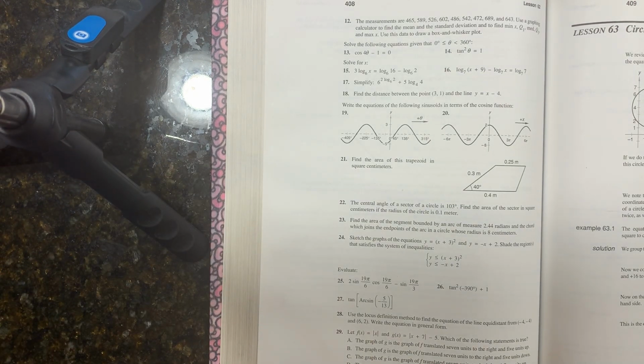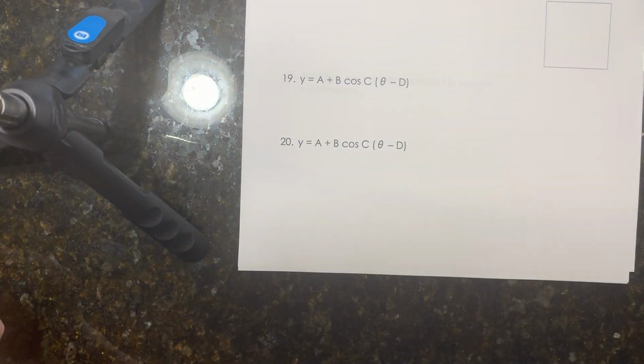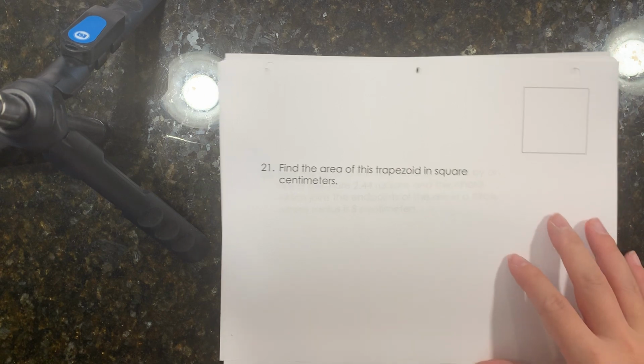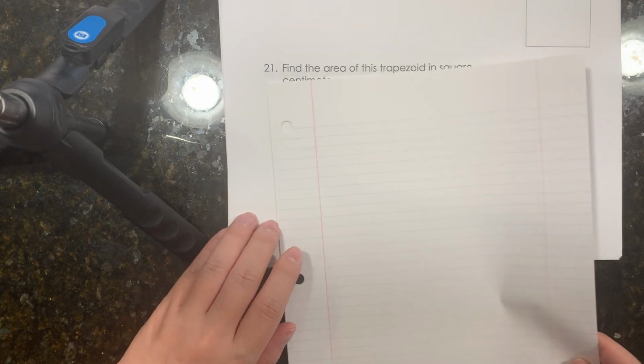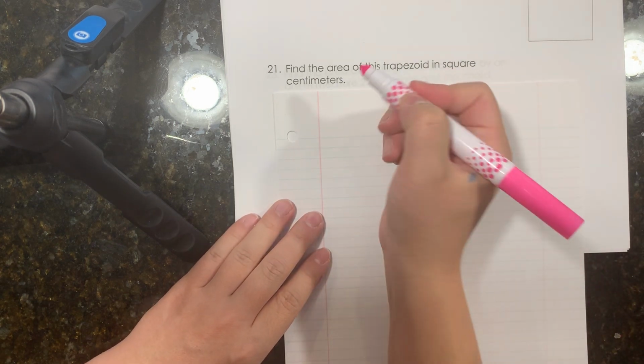Okay, so that's your result for numbers 19 and 20. Now we're going to move on to number 21, which we are going to have to find the area of a trapezoid. It says to find the area of the trapezoid in square centimeters. And if you notice, this is currently in meters.